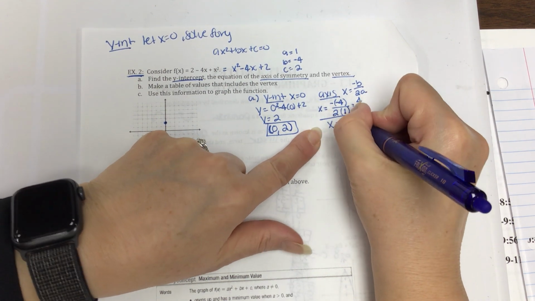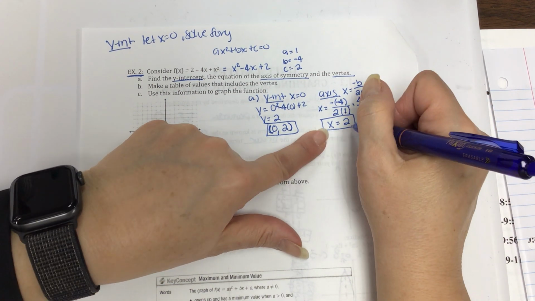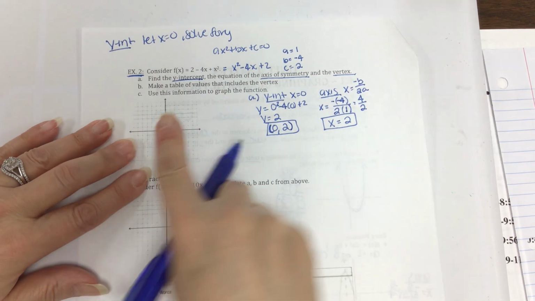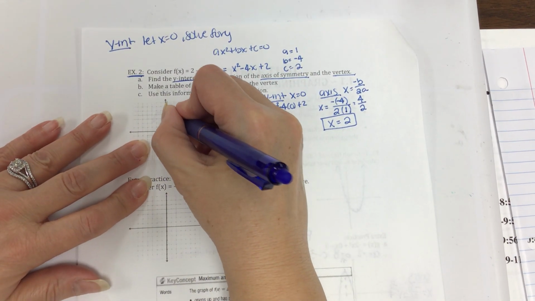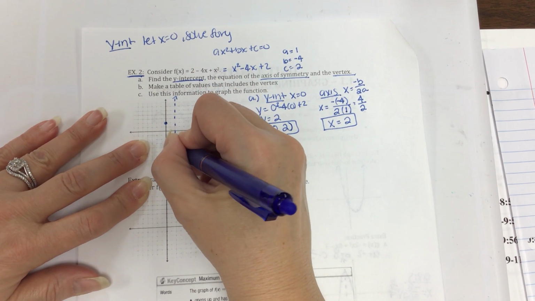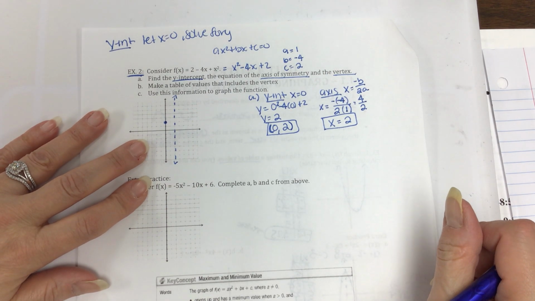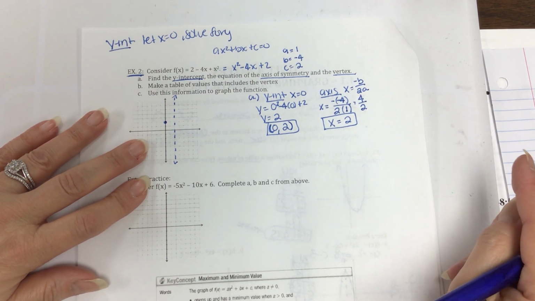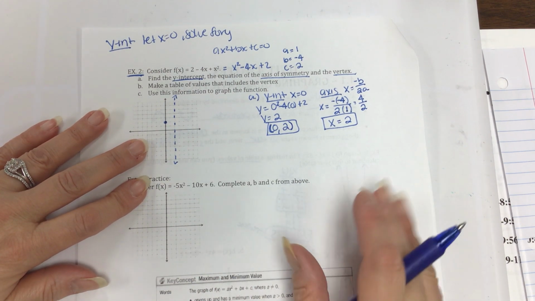You have to have the x equals there. It is a line, right? That is the equation of a line. So on my x-axis, I would go right 2, and I would have my dotted vertical line. That means this parabola is going to be symmetric about that axis, right? It also means that my vertex is going to be on that line. Do you agree with that?